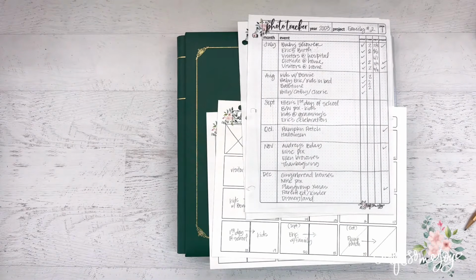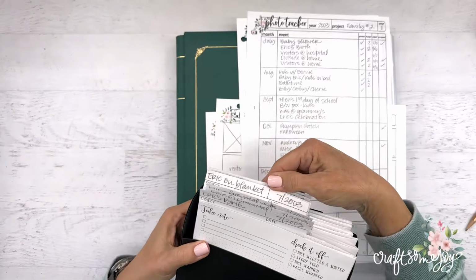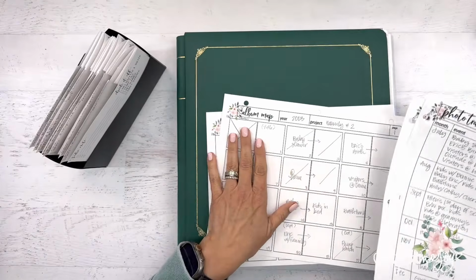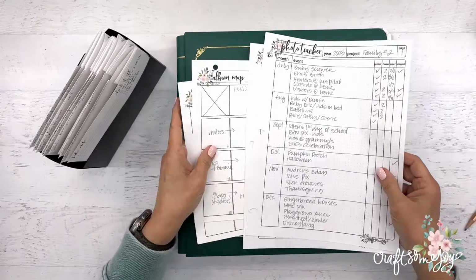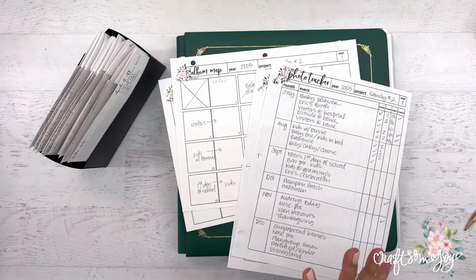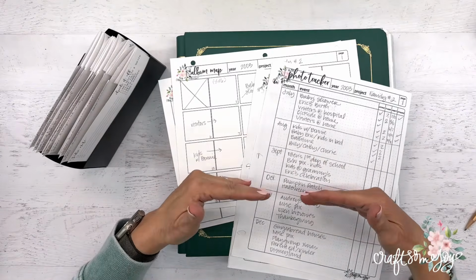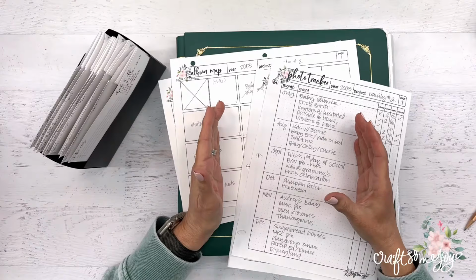So you go from your organized photo folders to your photo tracker, to your album map, to your album, and it just all makes sense. It all comes together. So these are those next steps, and I just want to give you this little chunk to work with.